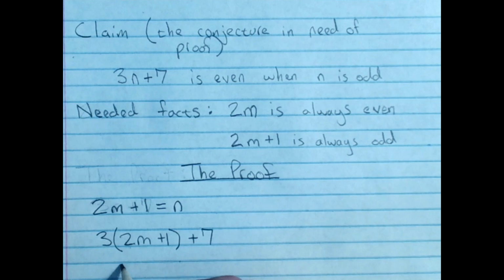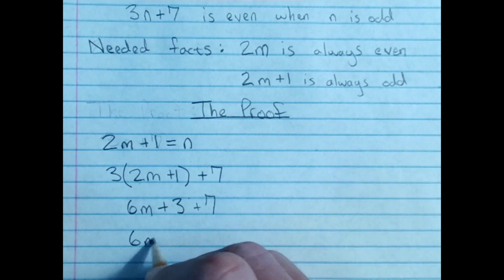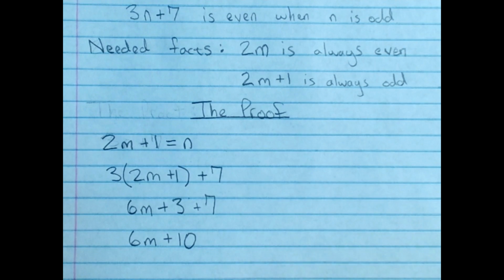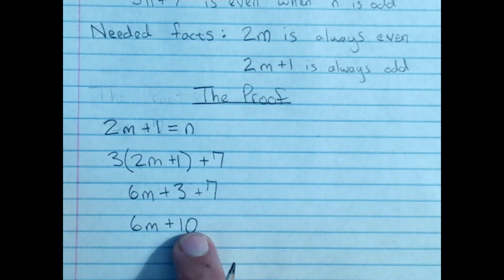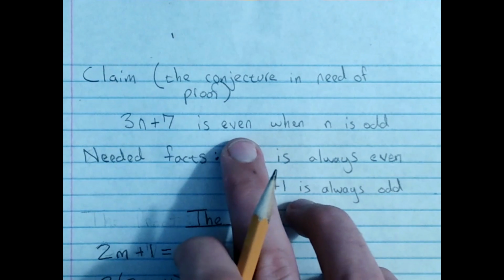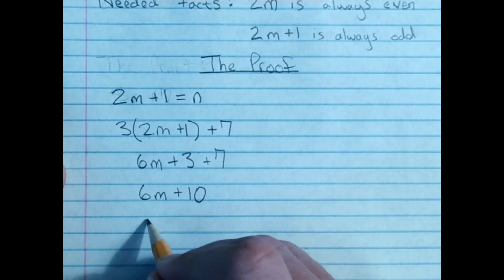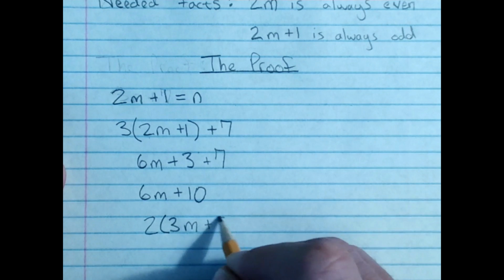And now just do the math. Here's a distribution. 6m plus 3 plus 7. Combine like terms. 6m plus 10. We're expecting 6m plus 10 to represent an even number. So I'm going to factor out a 2. 2 times (3m plus 5).